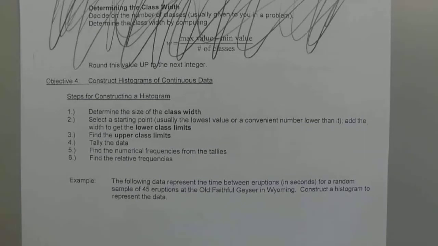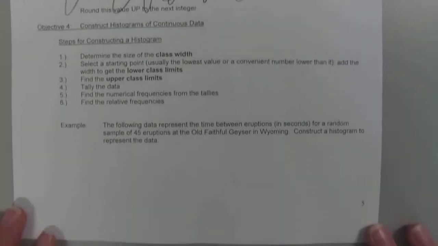Once you have your classes, you can tally the data. How many instructors are between 25 and 34 years of age? How many instructors are between 35 and 44, and so forth? At that point, you can turn it into a numerical frequency, a relative frequency, and draw your graphs.